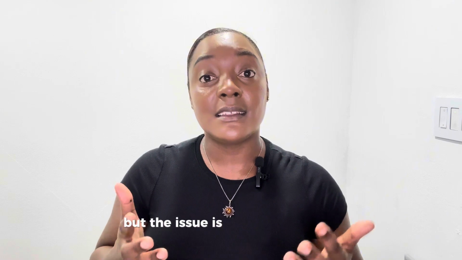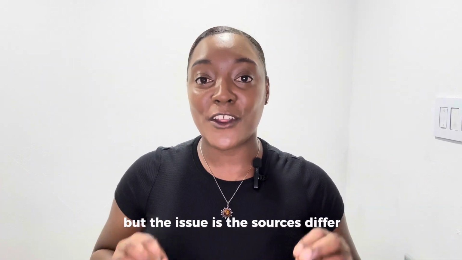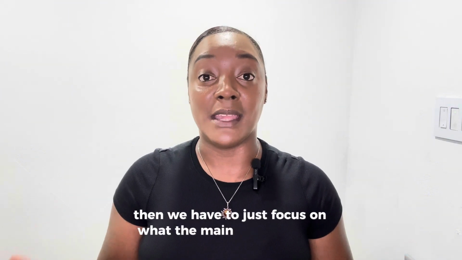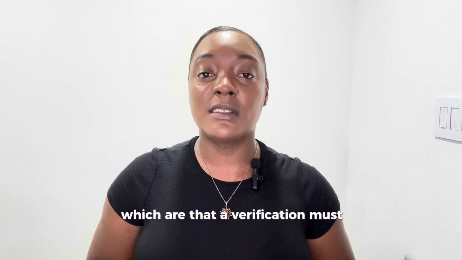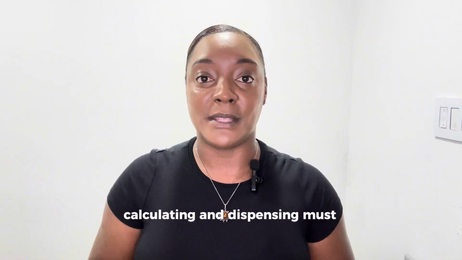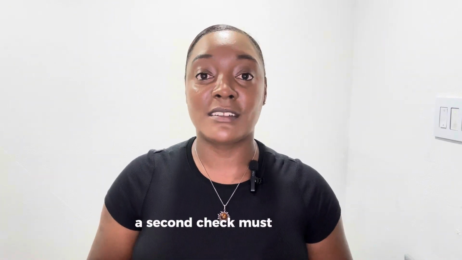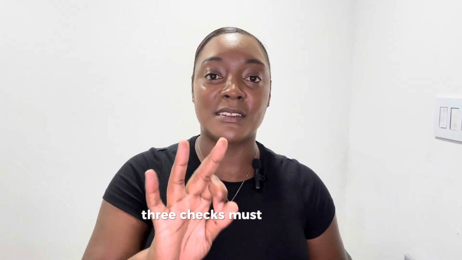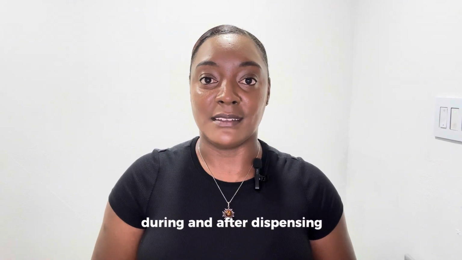But the issue is the sources differ, and if the sources differ, then we have to just focus on what the main principles are, which are that a verification must be done, a first check must be done, calculating and dispensing must be done, a second check must be done, a third check must be done, 3 checks must be done before, during, and after dispensing.